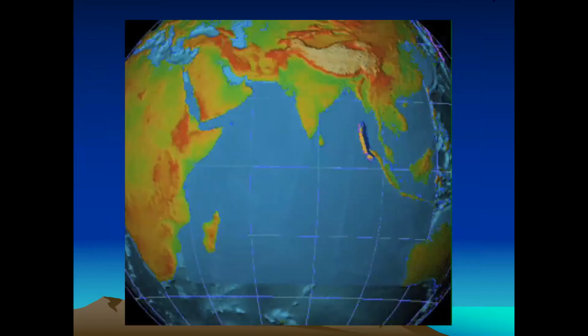And then this is the infamous 2004 Indian Ocean tsunami that resulted from the earthquake, the 9.0 to 9.3 earthquake that happened in Indonesia here. That tsunami spread out across the Indian Ocean. There wasn't any place around the Indian Ocean that wasn't impacted, and there were about 230,000 people that were killed.